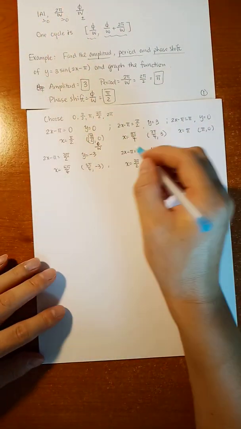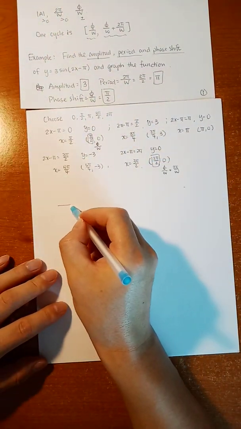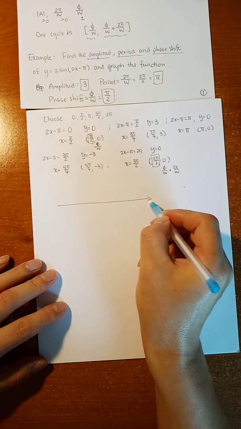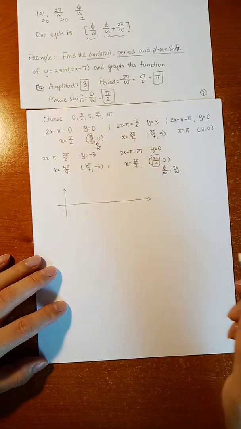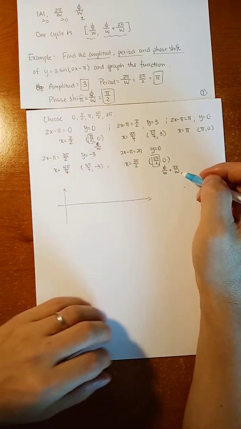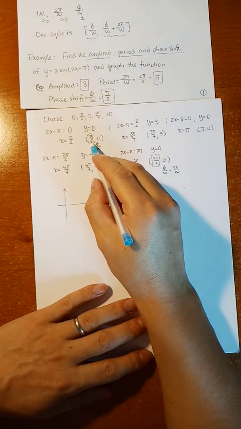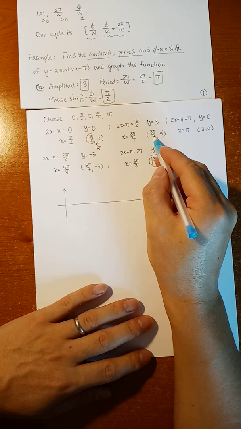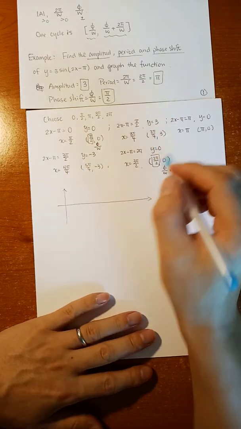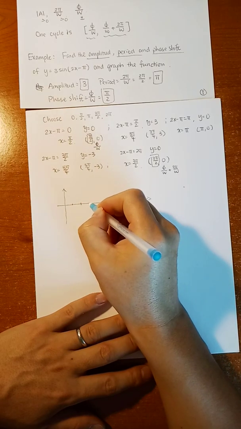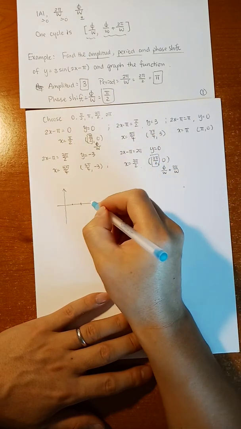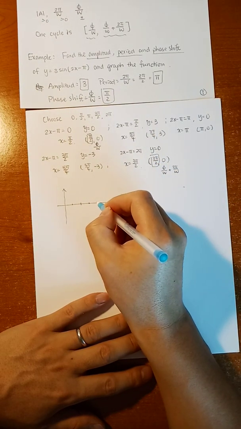Okay, so after we got these 5 key points, let's try to sketch them. Let's check. We need pi over 2, 3 pi over 4, pi, 3 pi over 2, and 2 pi.